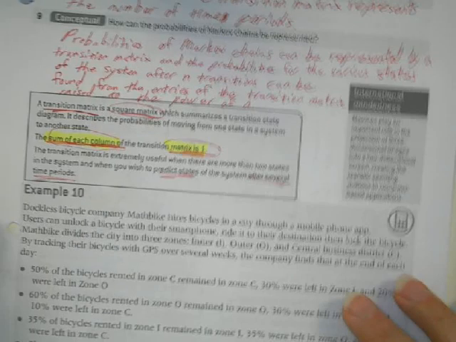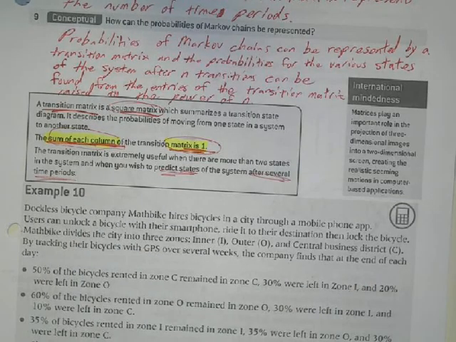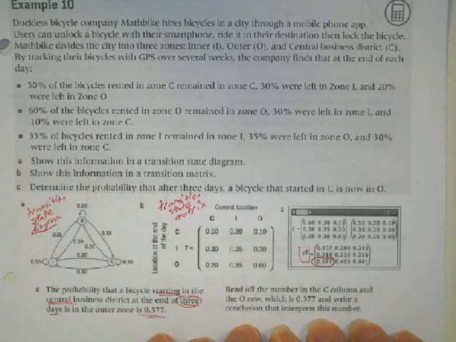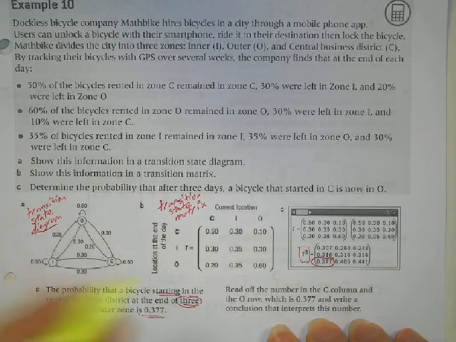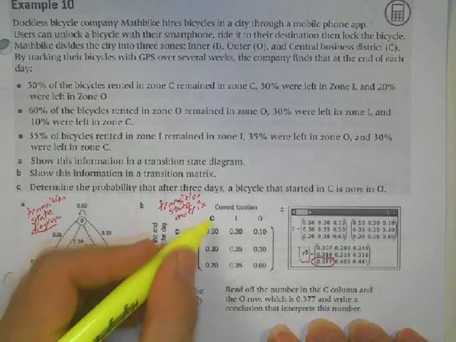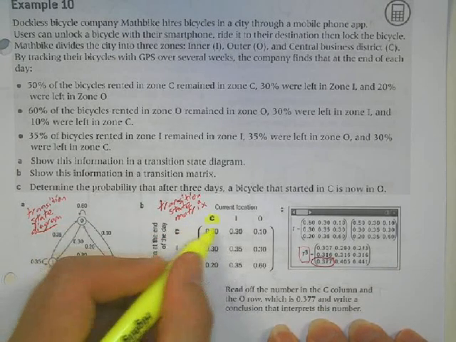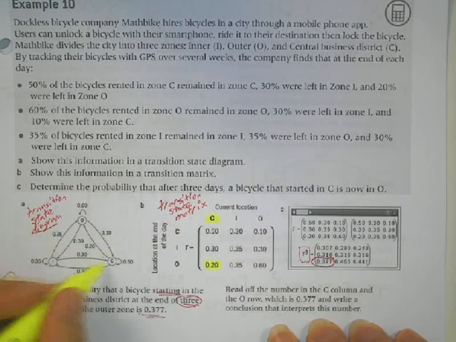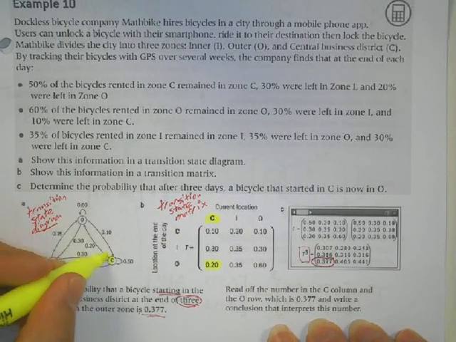Okay, so example 10 was done for you as a really good example. I'm just going to take a random one here. If I start off with C and I go to O, that means I'm going to start off at C and go to O, and that's why I have the 0.2 there.